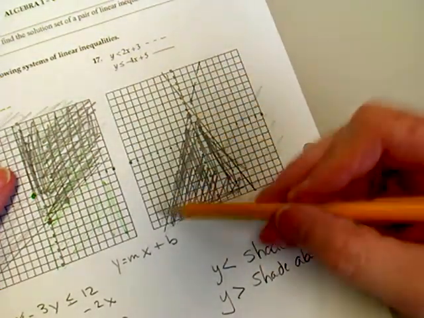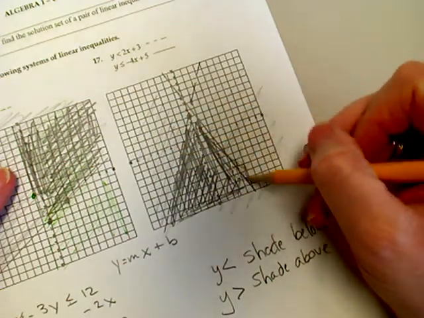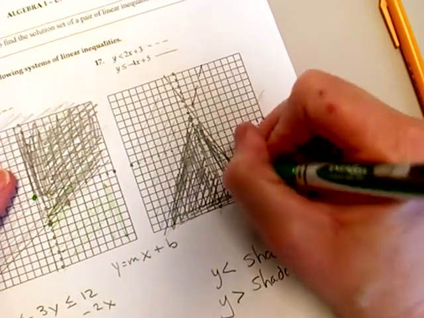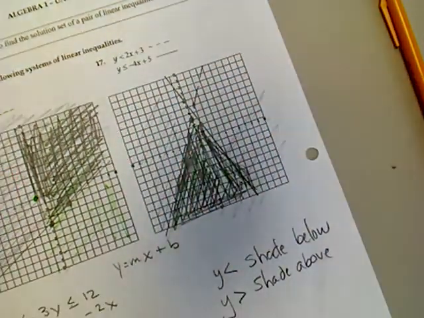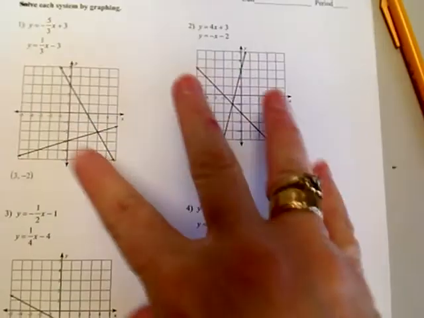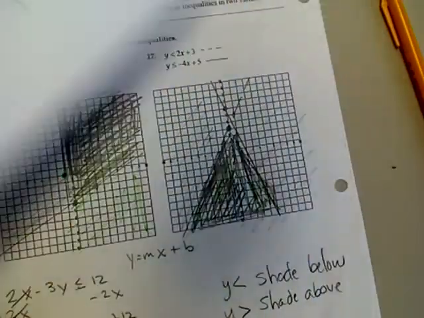I mean, we still shade this area too, but the solutions to this are in this area right here. So what's different from this versus this homework that you did is we're going to shade.